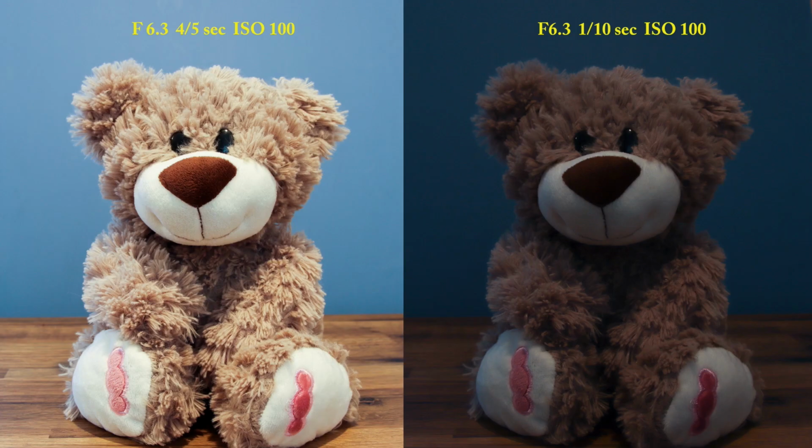In this image you can see I kept the aperture the same at 6.3, the ISO the same at 100. I changed the shutter speed from 1/10 of a second to 4/5 of a second to correct the exposure. So by changing the shutter speed you can change the exposure.